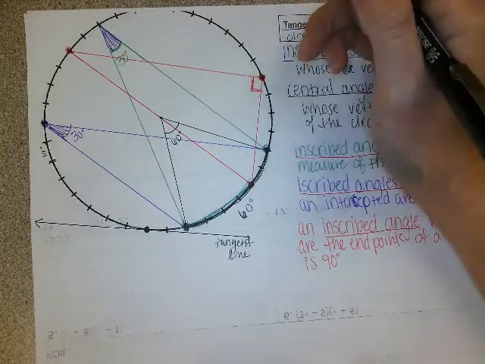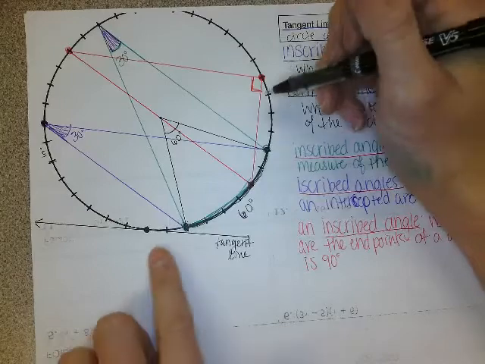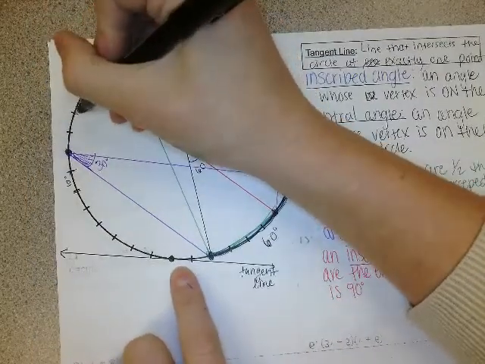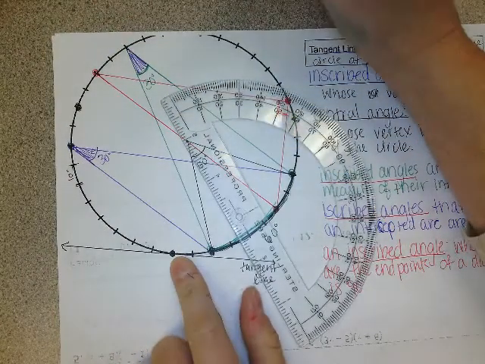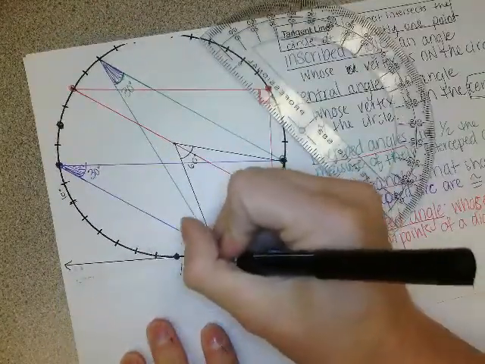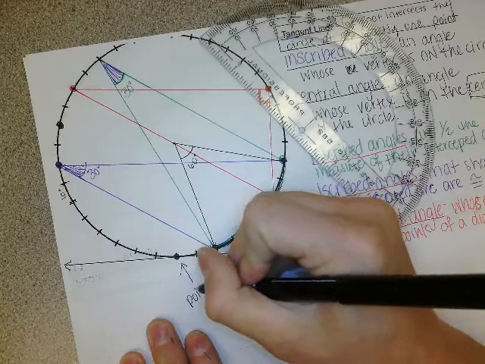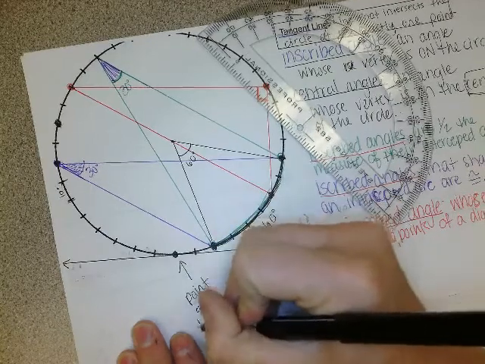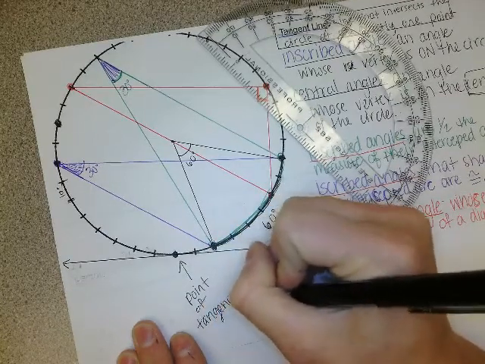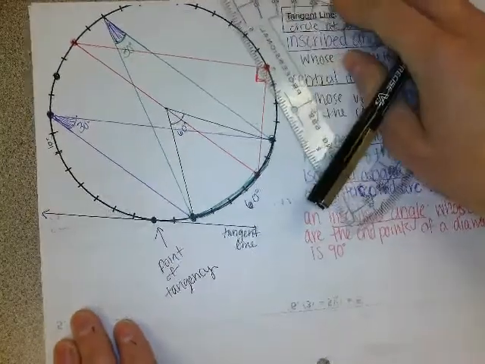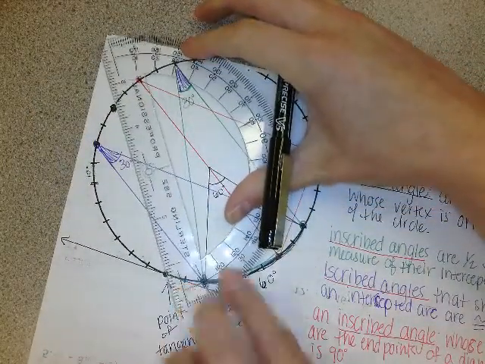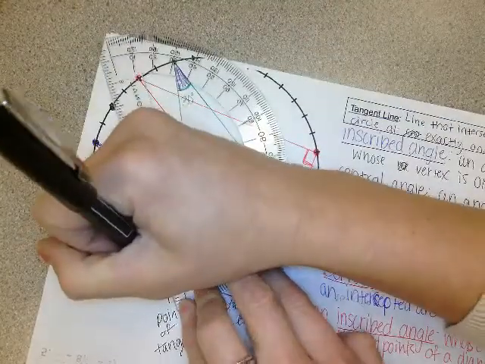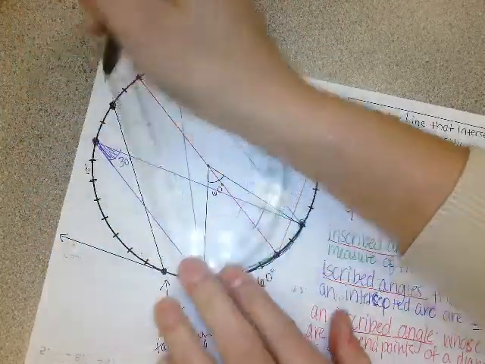All right, and from there, you're going to pick a point on the circle and draw from the point of tangency, which I want you to do that. Point of tangency. Okay, and we're going to go from there, and I'm going to draw and create an angle like that.